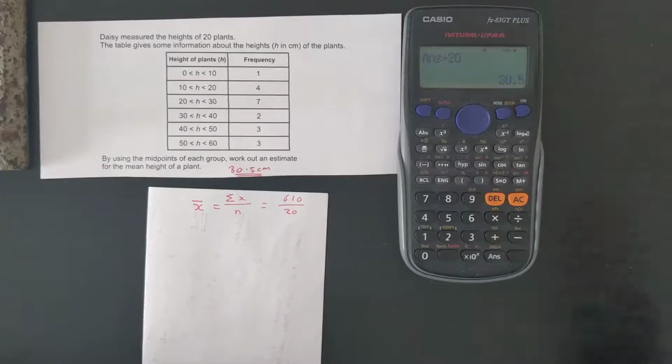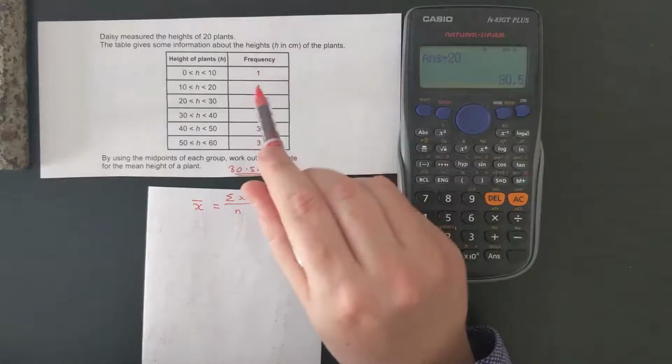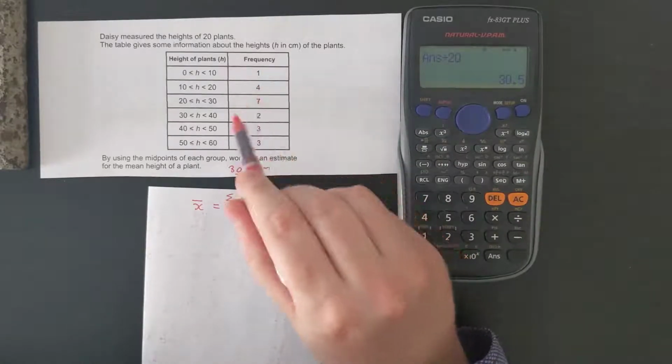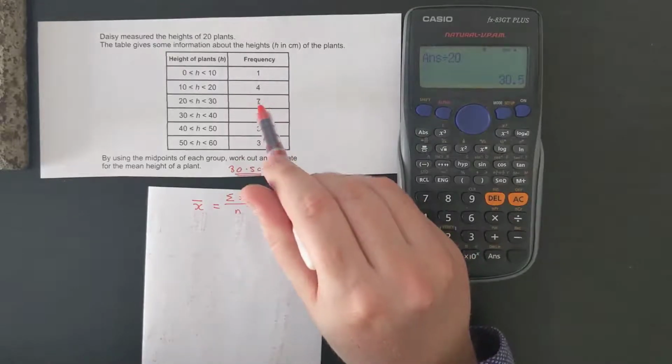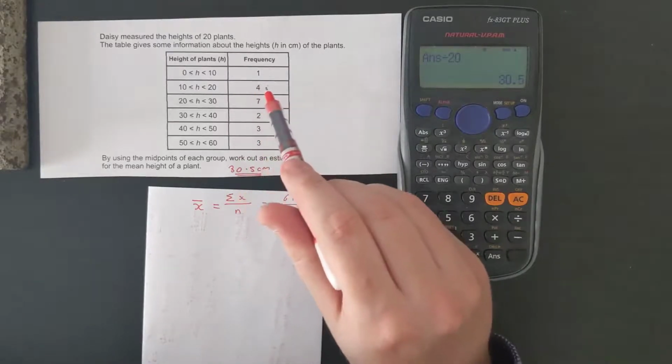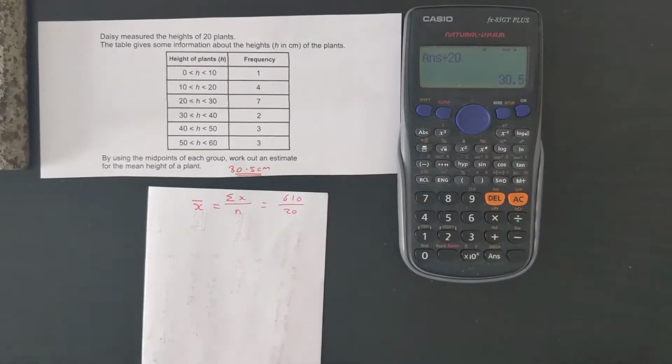And I just very quickly want to check in my head, does that make sense? And I do that by looking at my distribution. It's a couple down here, more and more. I peak very much around 20 and 30, and then I get smaller. They're slightly more above 30 than below 30, so I expect to be around about 30, and I am. So there you go, estimating the mean, sorted.